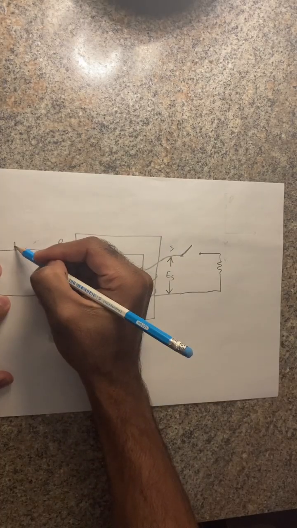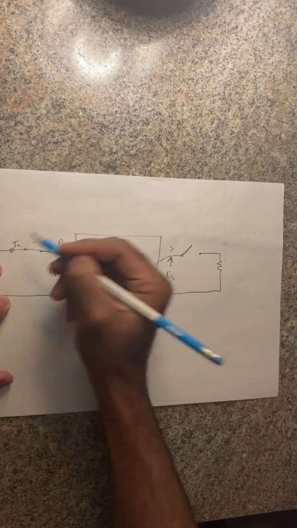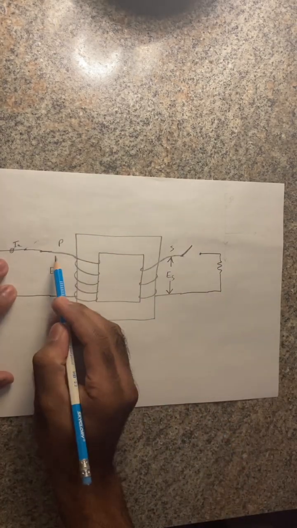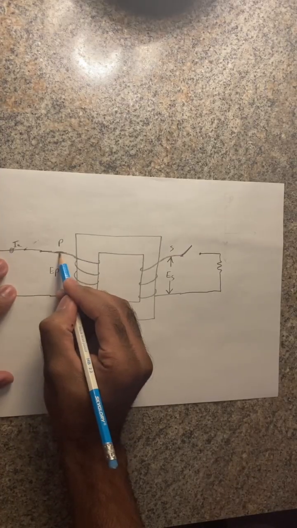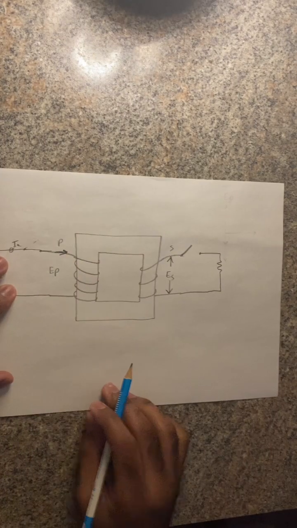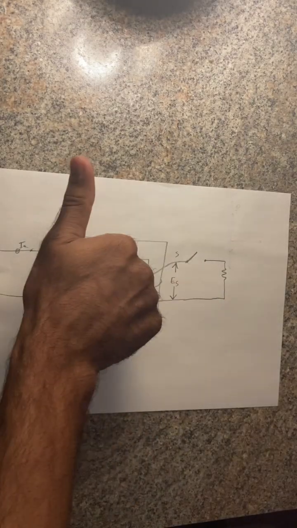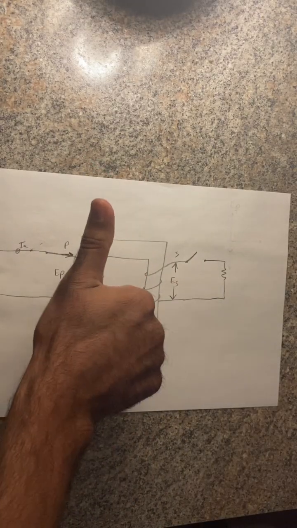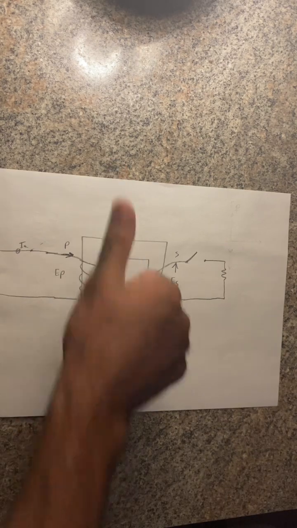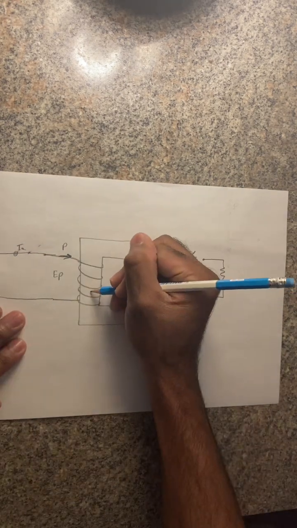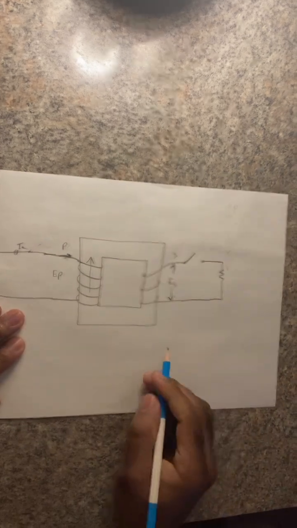We will call this current IA, which passes here. If we consider this current to enter in this direction, then we have it that the flux will be in the direction that the thumb points. That is, in this direction.